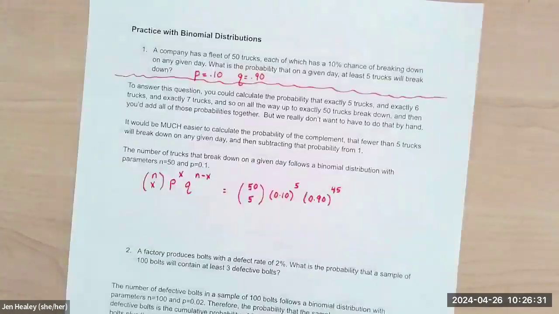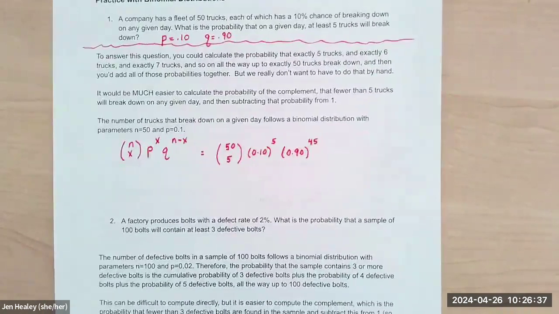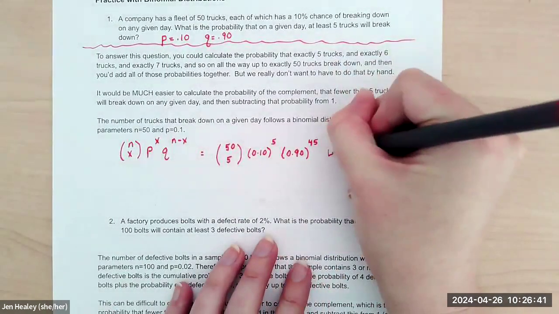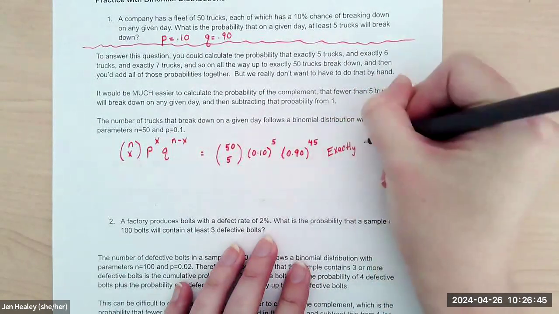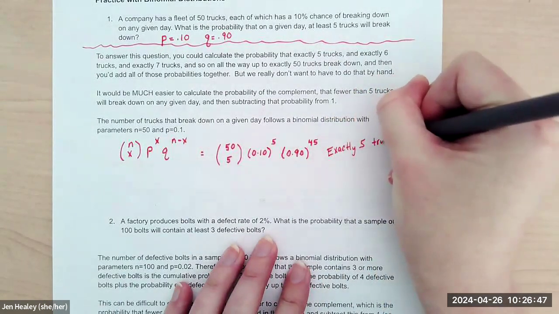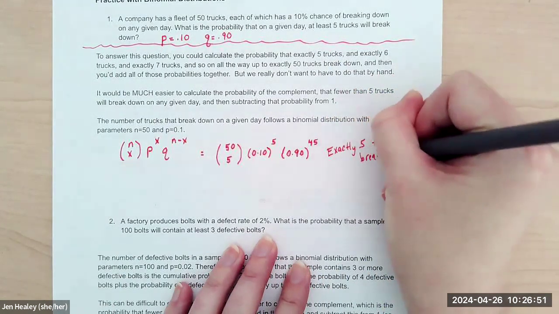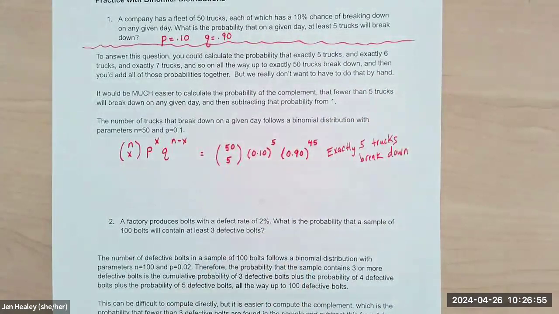I would really rather do 5 calculations than 45 calculations. But that's what gets a little bit tricky about these. If I put this in, this is the probability that exactly 5 trucks. So that's not what I want.